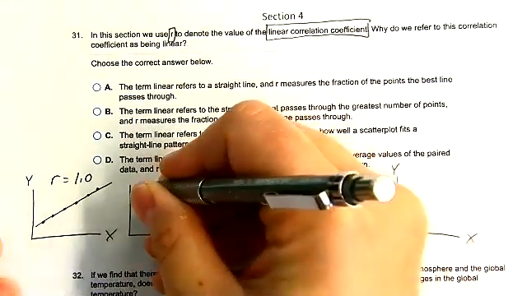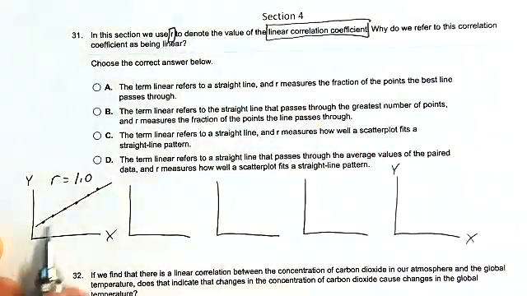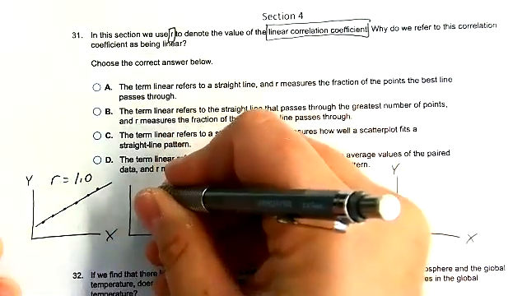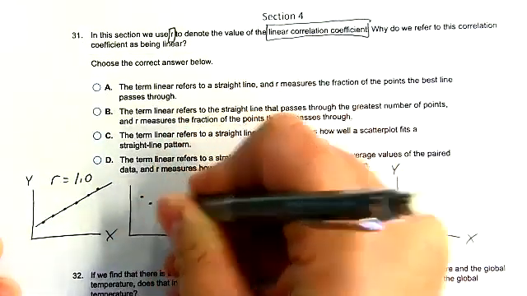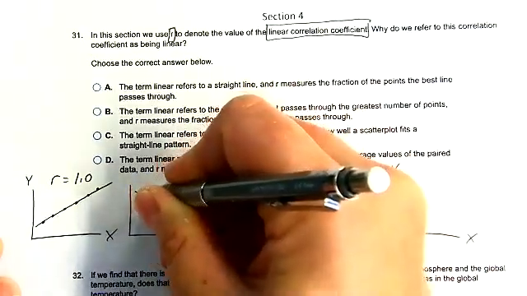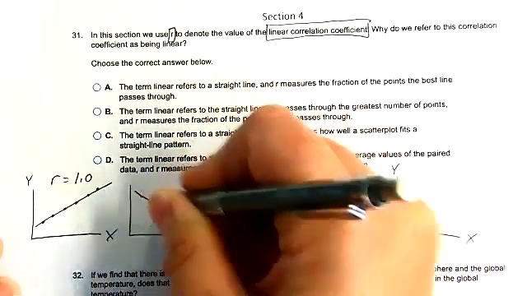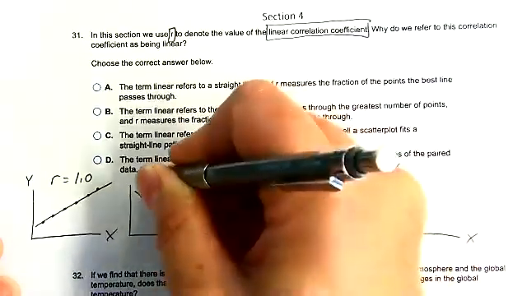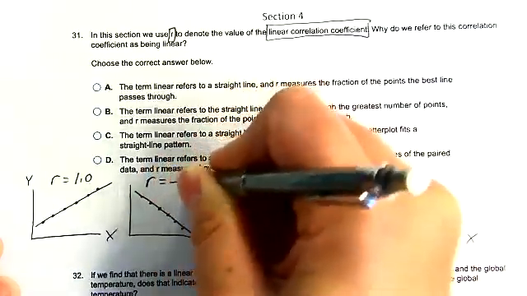Now let me show you the next one. So notice that these dots go up and to the right. If the dots go down and to the right, but they're perfectly on a straight line, this is R of minus 1.0.